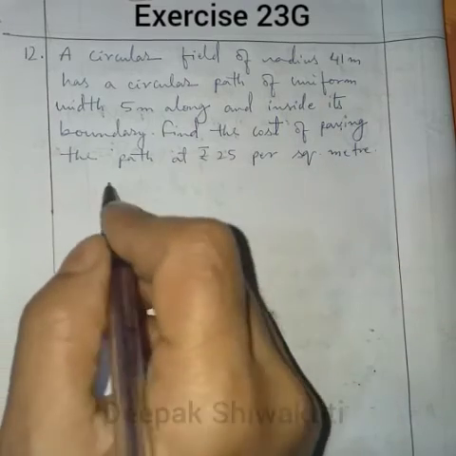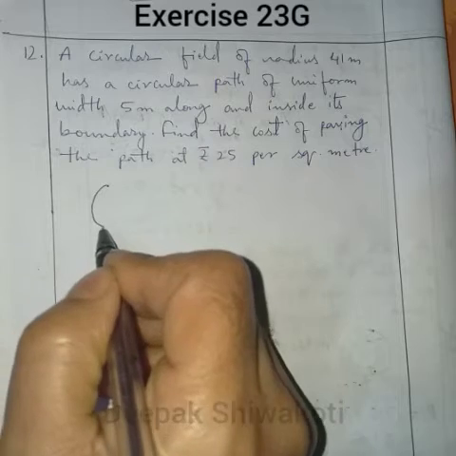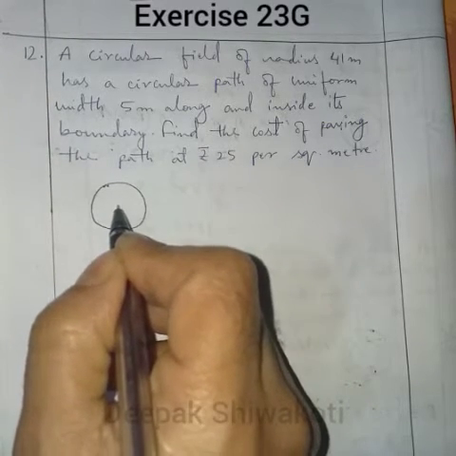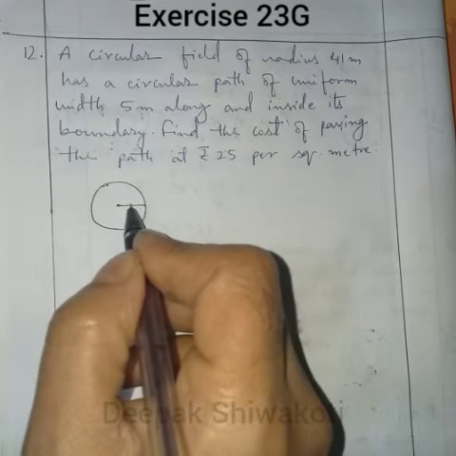So here the figure described by the question is like this. A circular field is there, and the radius of this is 41 meter.